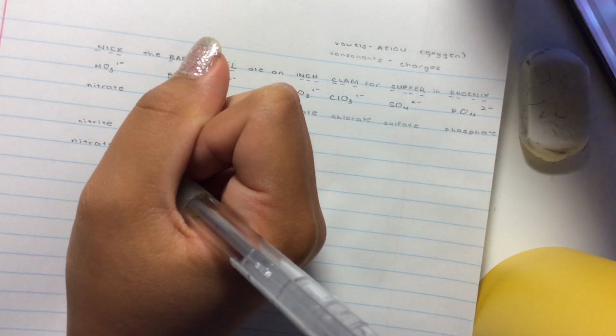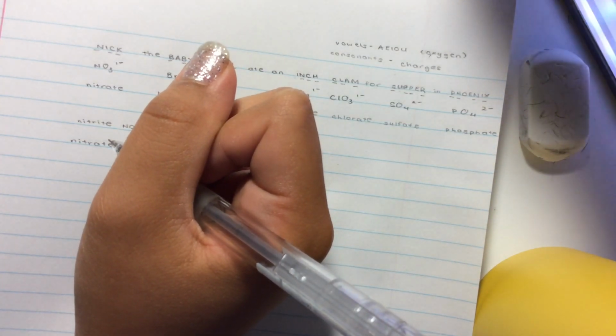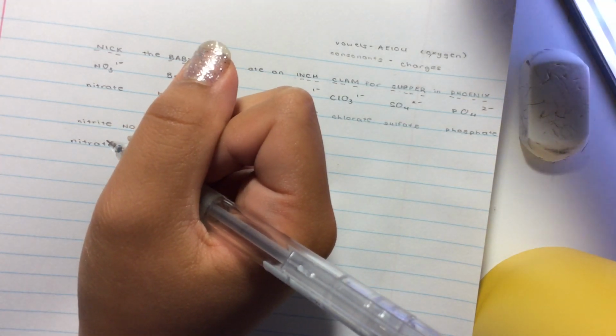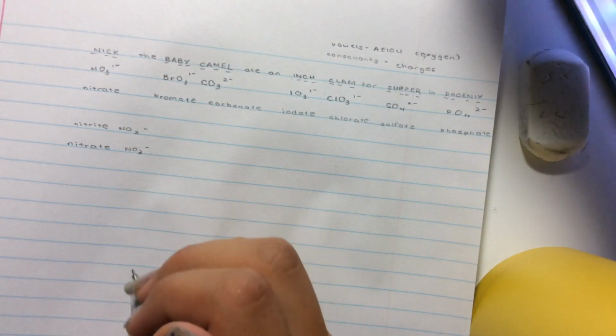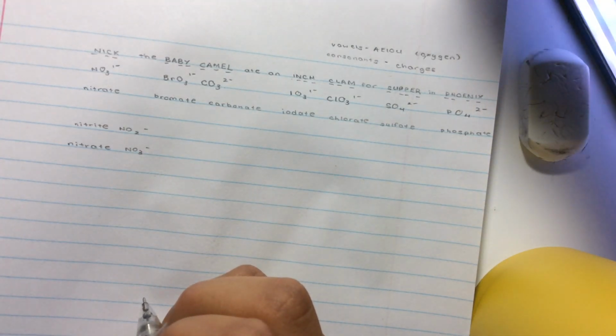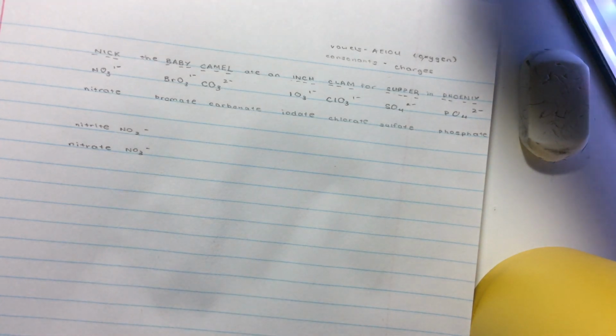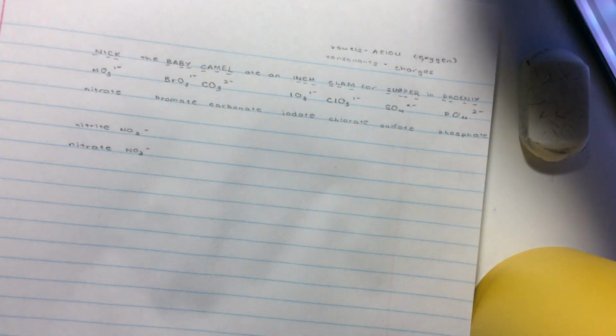So the ite has one less oxygen than ate. What you want to think about is when you remember the ate ending, it has more oxygen than ite, because ate sounds like you ate, which means past tense. When you have food, you have more oxygen than ite.